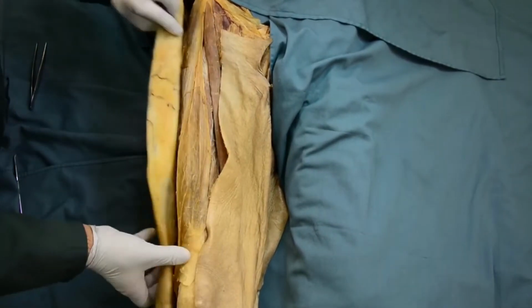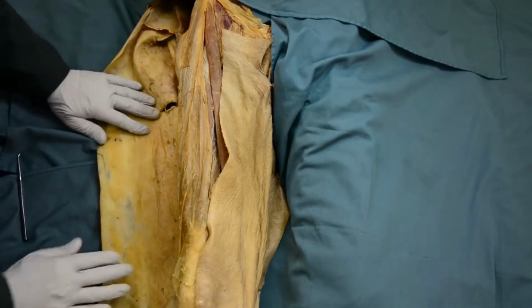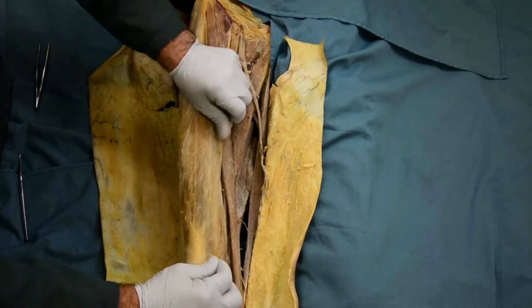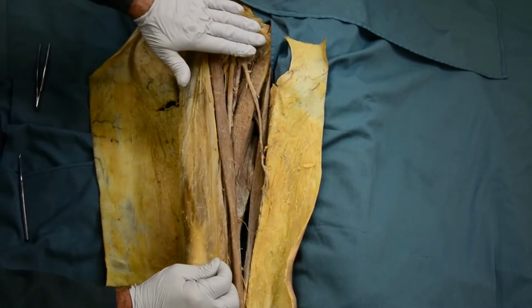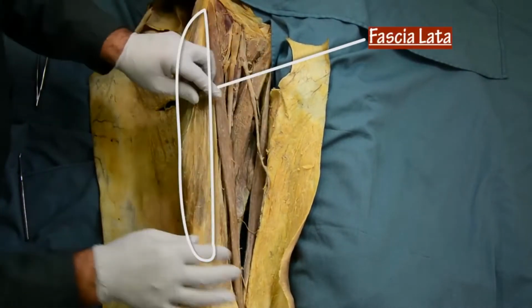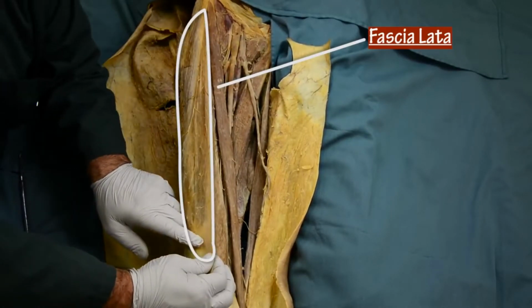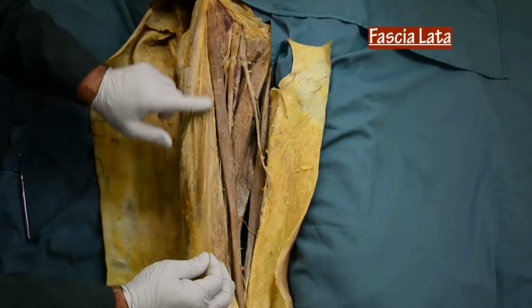So here is the deep fascia. We reflect the skin to the lateral side, and then the skin to the medial side. And then, of course, when you reflect that, you will see the deep fascia covers the whole region. That's the fascia lata, which is the deep fascia of the thigh.